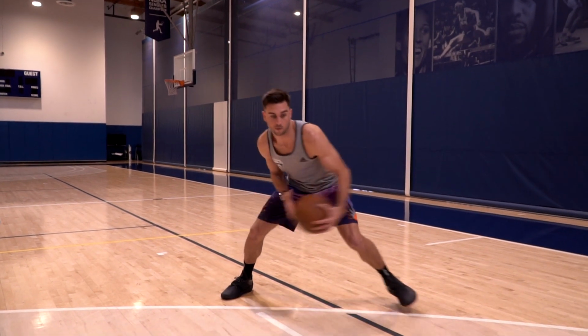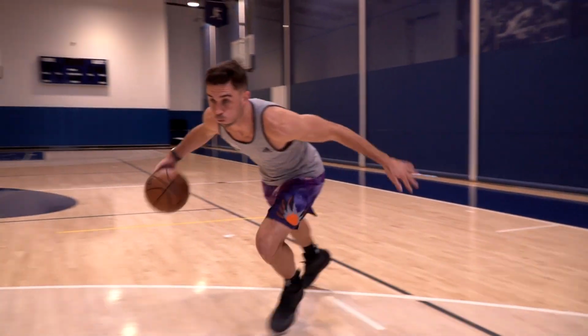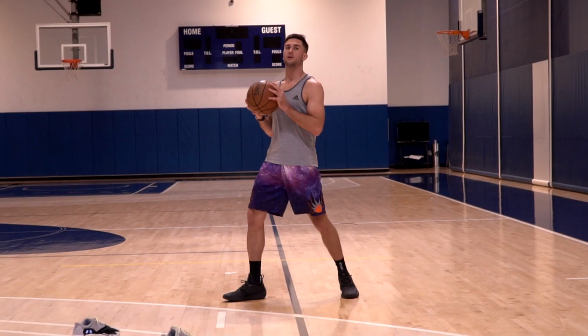The move breakdown that we have for you guys today is a drop jab. Now, drop jab is one of my favorite moves to use out of the triple threat. It's also one that I get highly criticized for being a travel. So I'm going to explain to you guys in detail why this is not a travel violation, as well as breaking down exactly how to use this against that defender in a live situation.